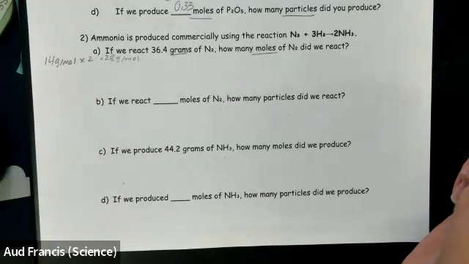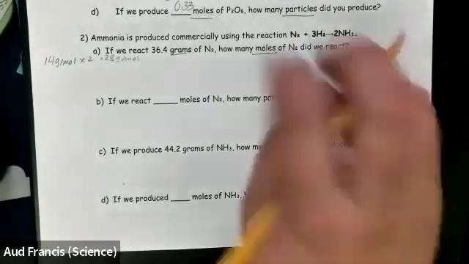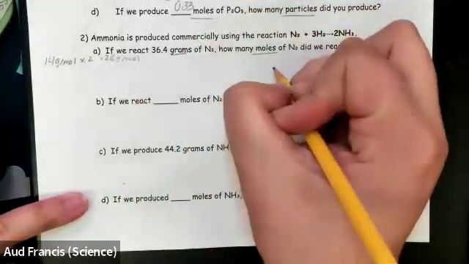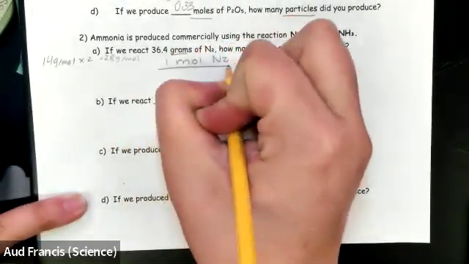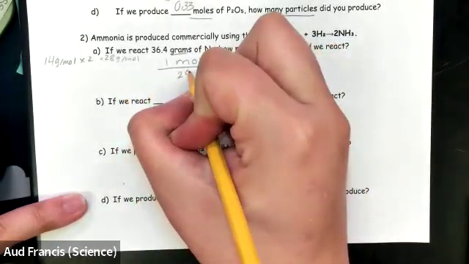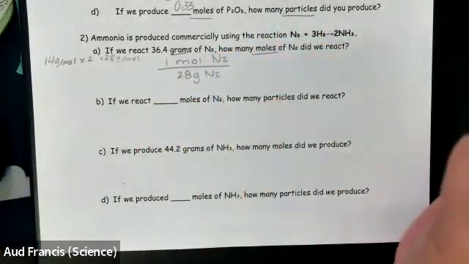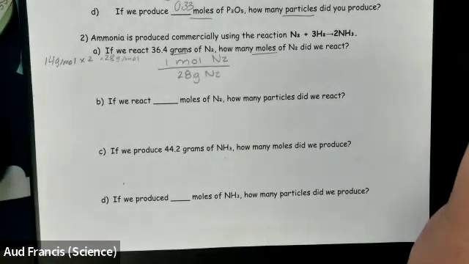So if we react 36.4 grams, how many moles do we react? Because we're looking for moles, that has got to go on the top of the conversion fraction here. So I have 1 mole of N2. In 1 mole of N2, we know there are 28 grams of N2. In the problem that we're looking at here, we have more than 28 grams.